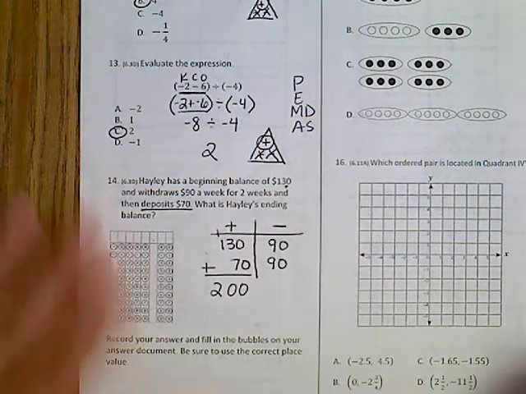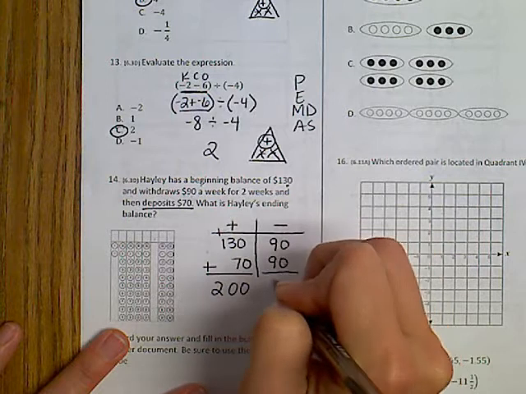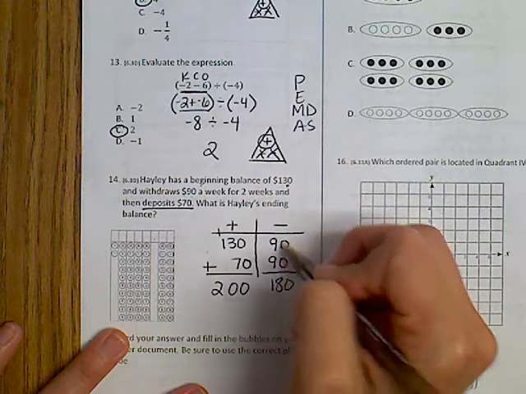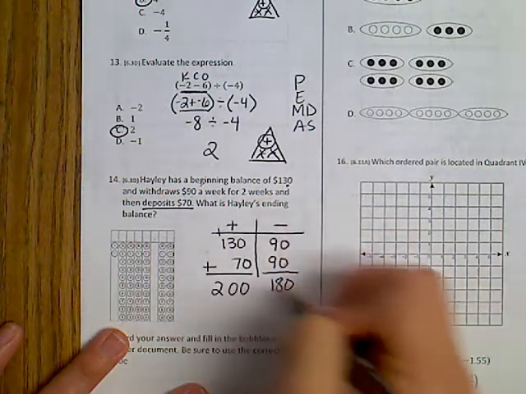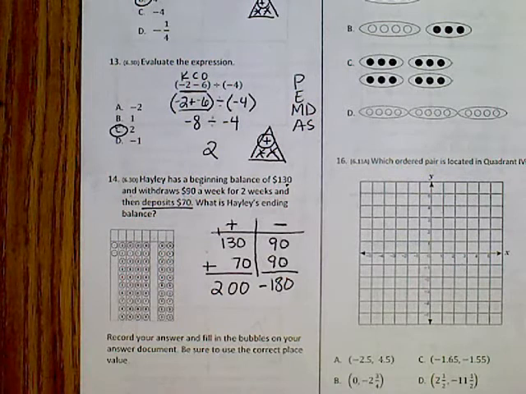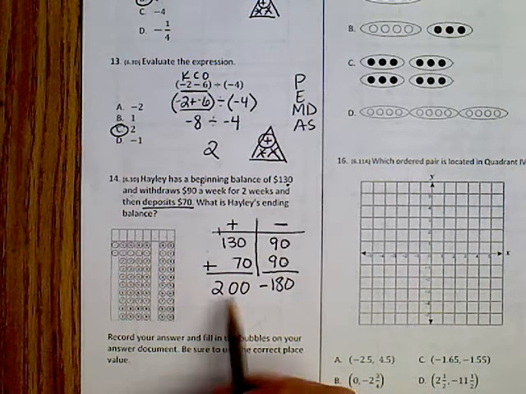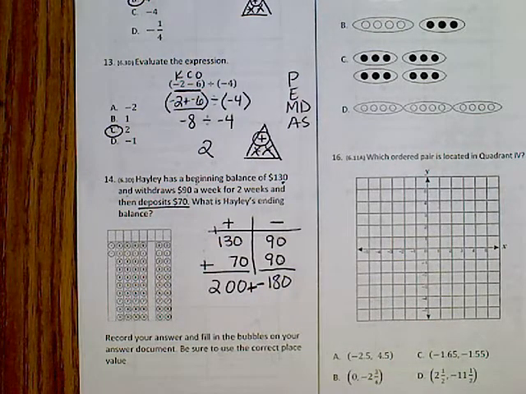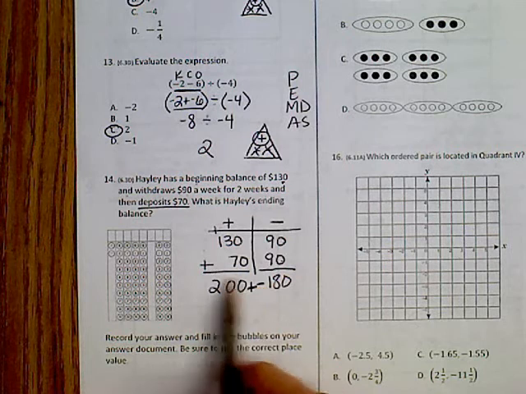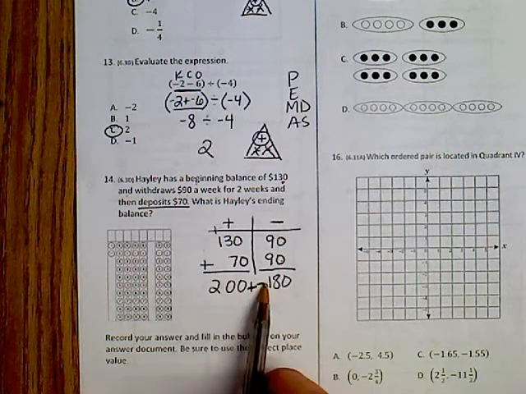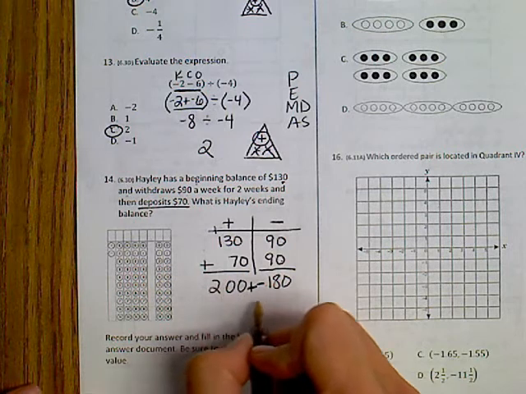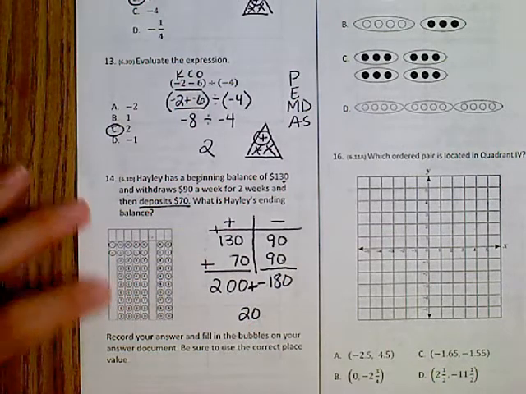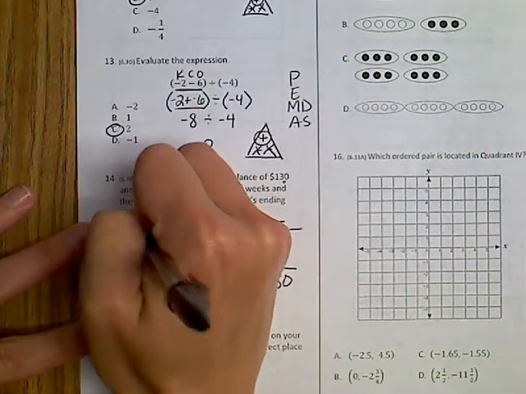And this is going to be $200 there. For my negatives, I know this is going to be $180. She took out $180 total because I'm adding both of those together. So she took that out. If she's taking that out, then I'm just going to go ahead and make that a negative. Now, we could do 200 plus -180. And since those are different signs, we subtract them. 200 minus 180, which gives us 20. And since our positive number is bigger, we know our answer has to be positive. So this would be our positive 20.